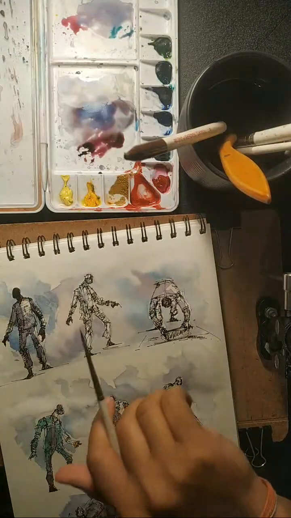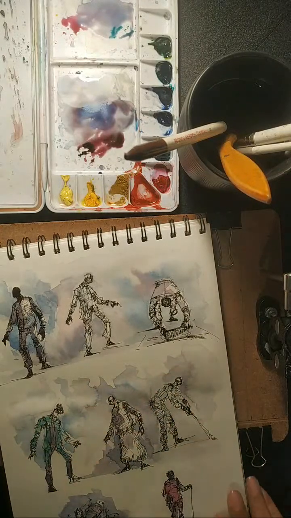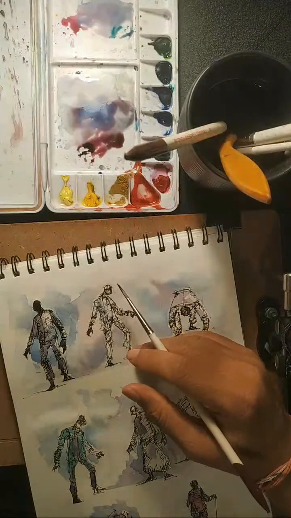I think you are not able to see. I have just checked the camera. It is going out of the camera. Now you can see, I think. Okay.